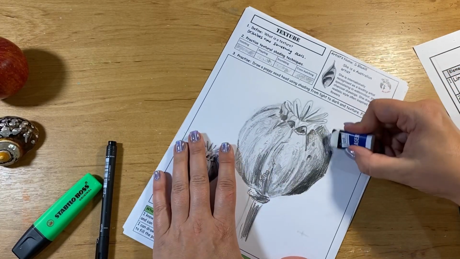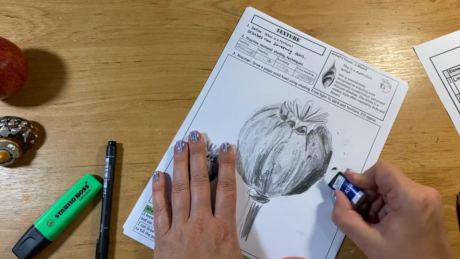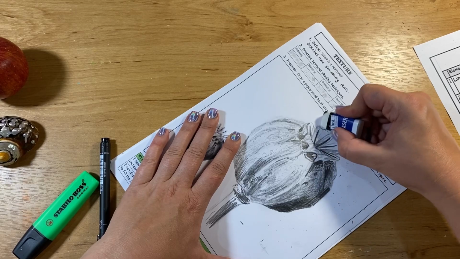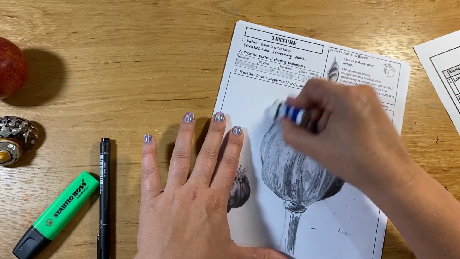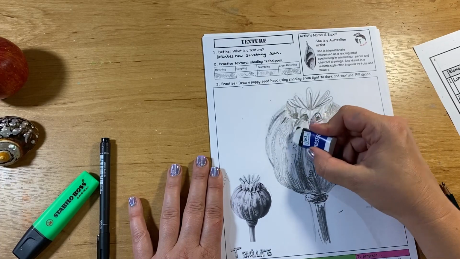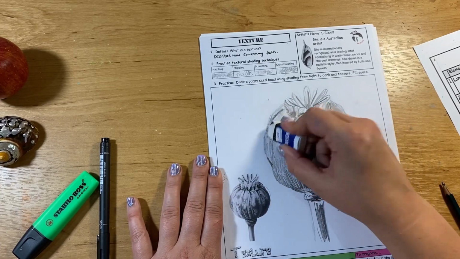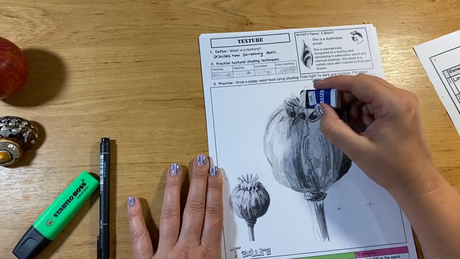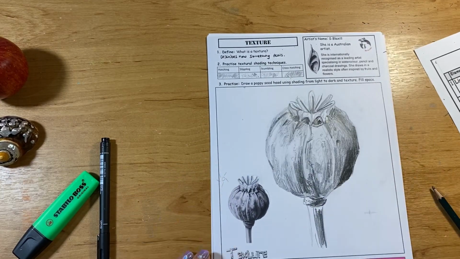Okay, so I'm now going to go around the edge with my rubber, rubbing out any mistakes in the shape, rubbing out any smudges. I am going to put a little bit of a highlight on because I can use it as texture, and it will just give it a bit more contrast.